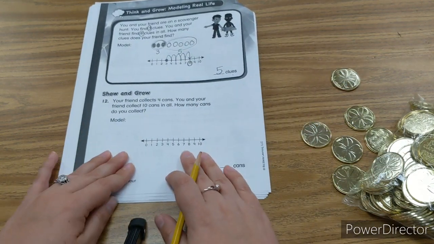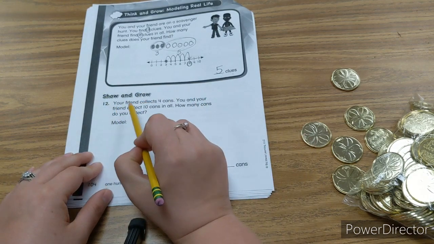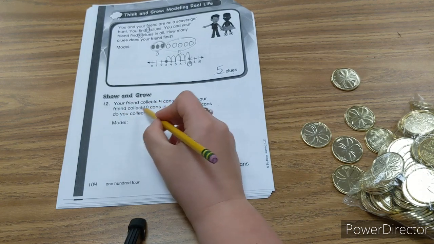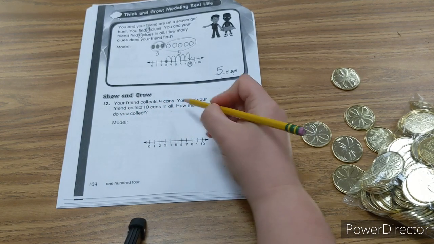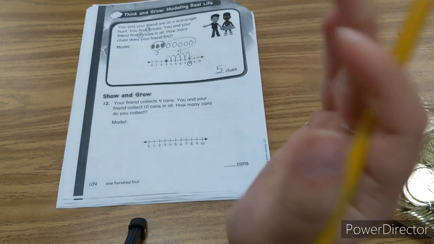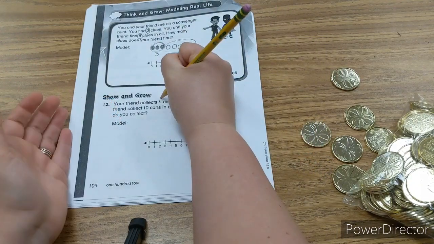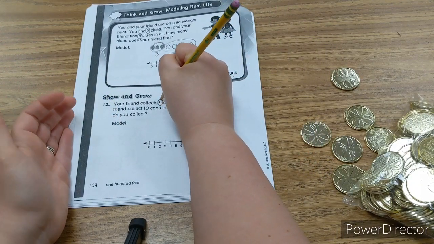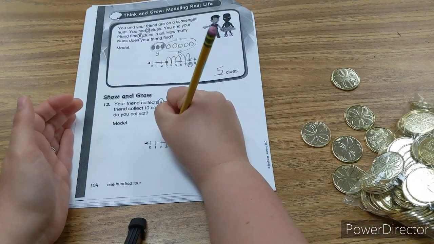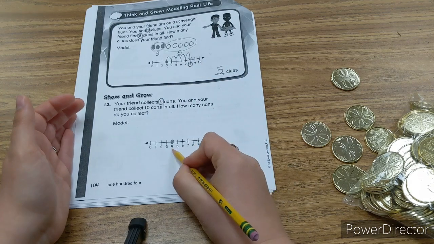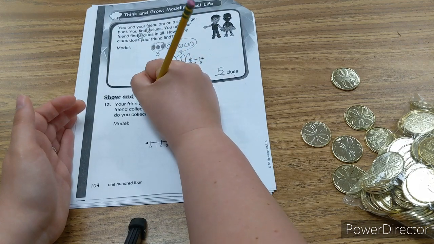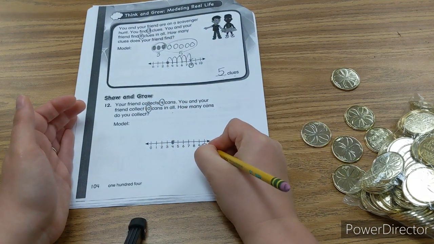All right. Now, let's go ahead and do this one together as well. Your friend collects 4 cans. You and your friend collect 10 cans in all. How many cans did you collect? All right. So we know that our friend collected 4 cans. Okay? So 4 is our important number. So we're going to draw our circle on 4. You and your friend collect 10 cans in all, so we need to get to 10.